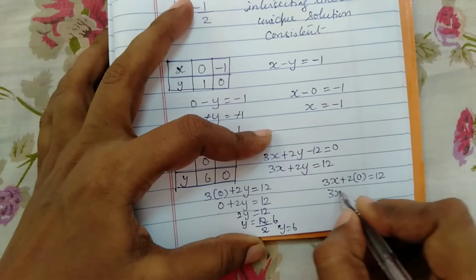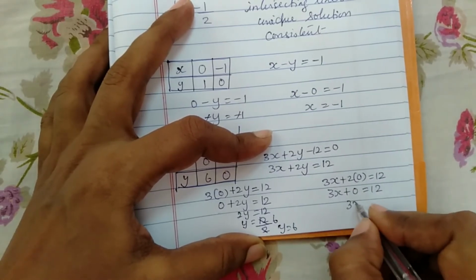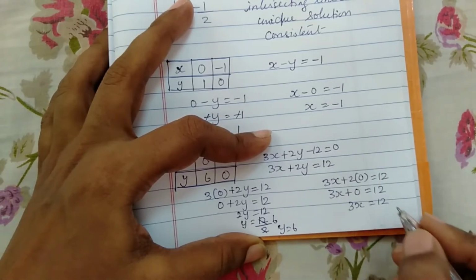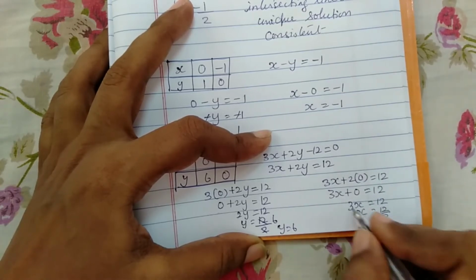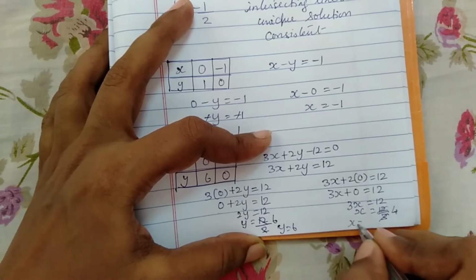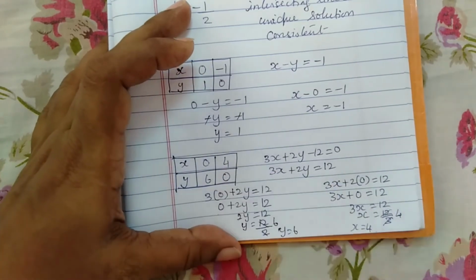Now 3x plus 2 into 0, 0 is equal to 12. Now 3x is equal to 12. 0 moved here. Okay, no difference. So x is equal to 12 divided by 3. It divides. Here this is 4 times. So x is equal to 4. Okay, so here it is 4.